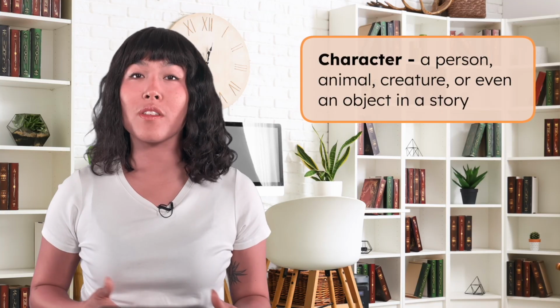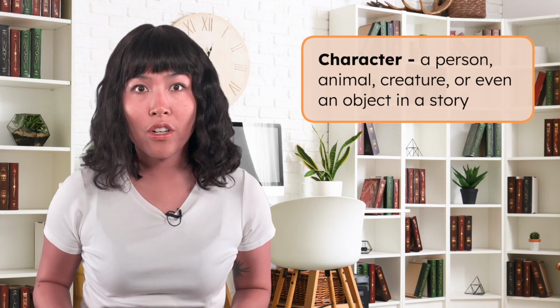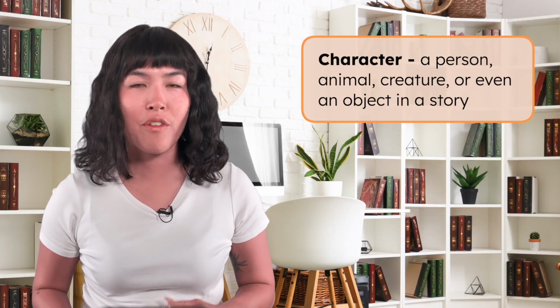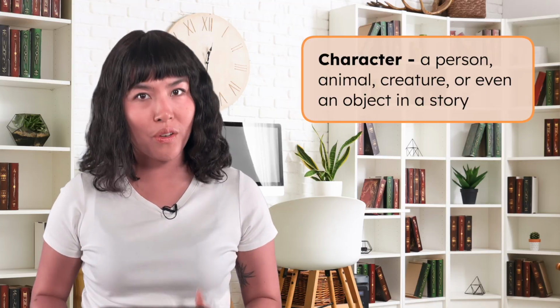So, just like artists show us what people are like in paintings, authors do the same with characters in stories. You probably remember that a character is a person, animal, creature, or even an object in a story. They make choices, face problems, and move the story forward. But how do we figure out what kind of characters they are?